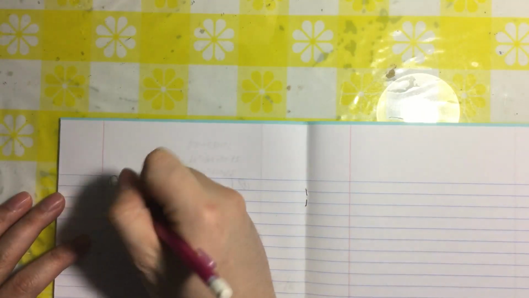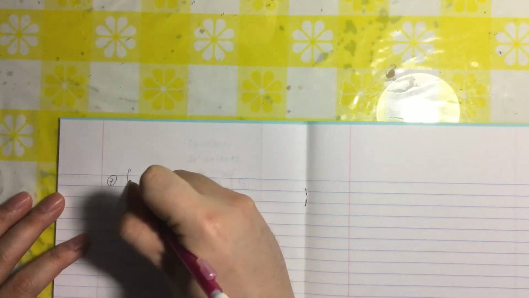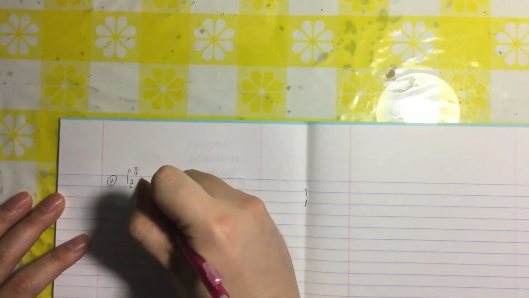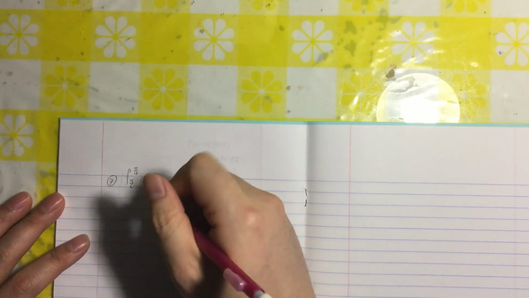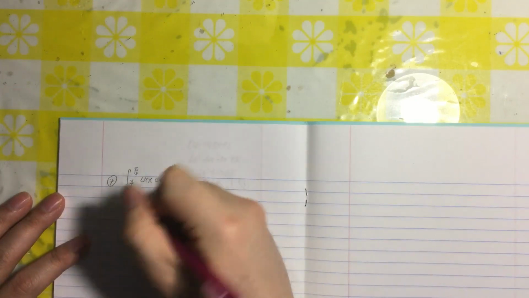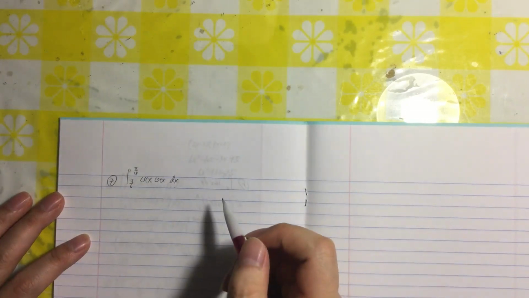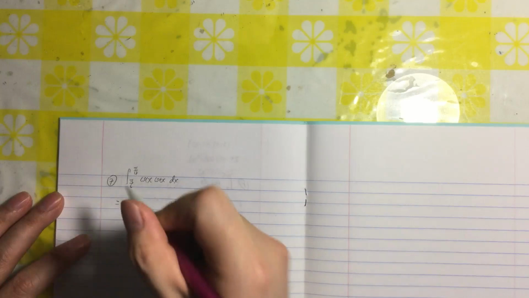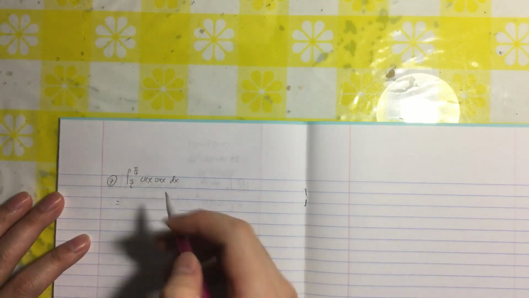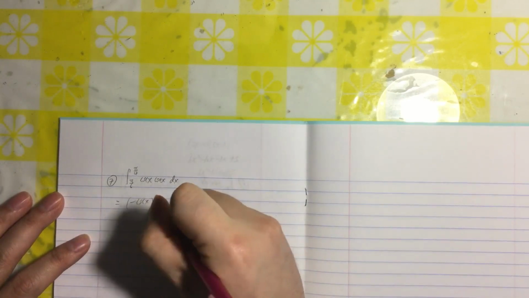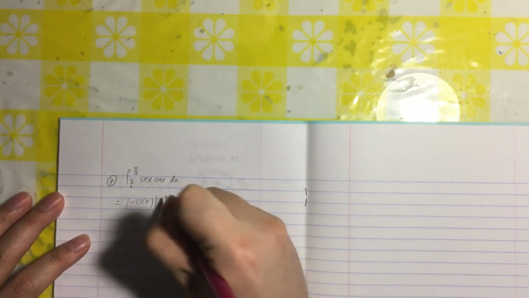Next example. Integral from pi over 6 to pi over 4 of cosecant x times cotangent x dx. For a definite integral, we first take the antiderivative. Antiderivative of cosecant x times cotangent x is negative cosecant x. Now evaluate from pi over 6 to pi over 4.